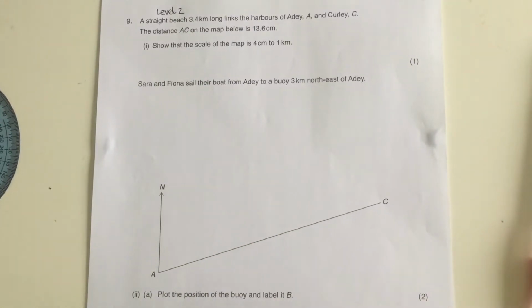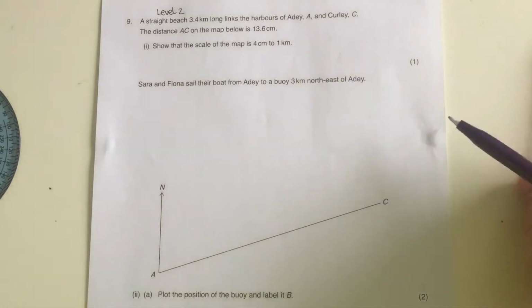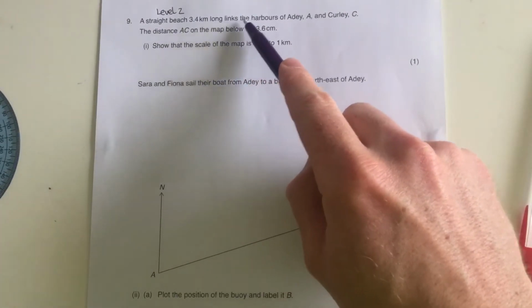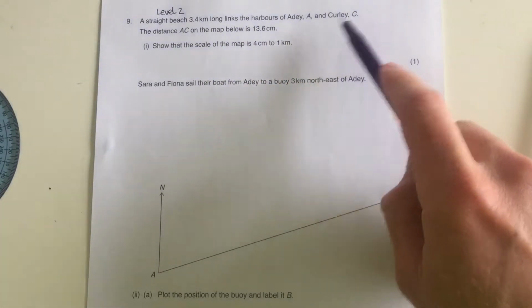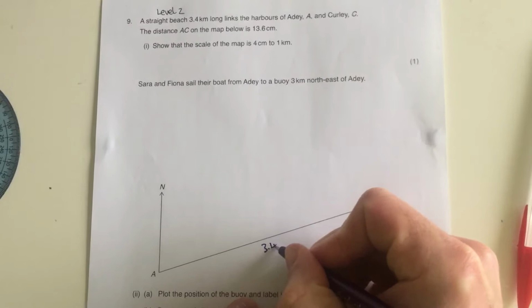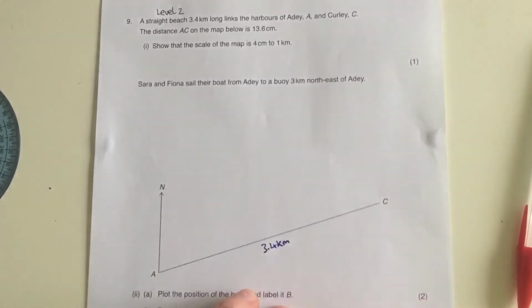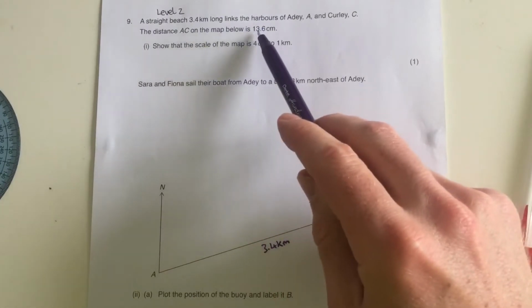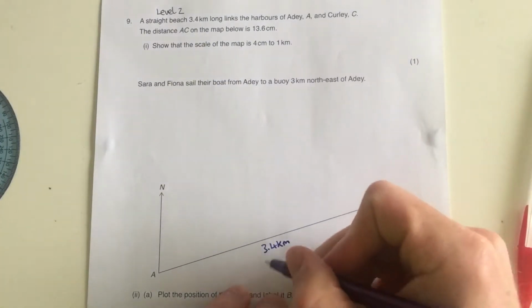Now we move on to the level 2 question. Exactly the same question as the level 1, but a little bit harder. A straight beach 3.4 kilometers long links the harbours AD A and Curlew C. So A to C is 3.4 kilometers long. The total distance AC on the map is showing 13.6 centimeters.